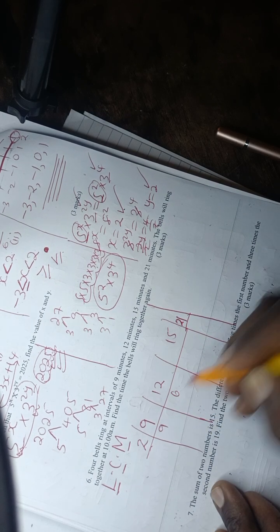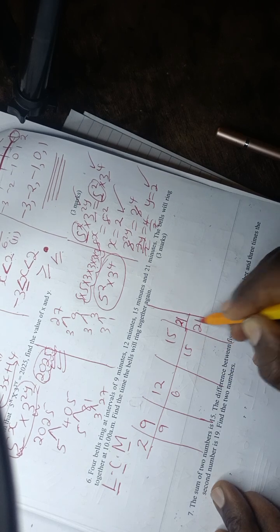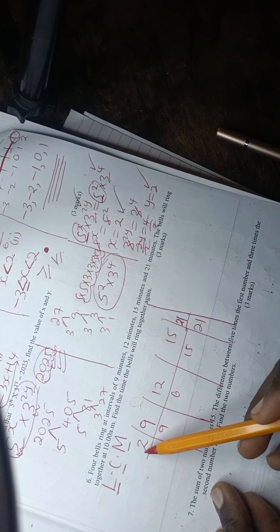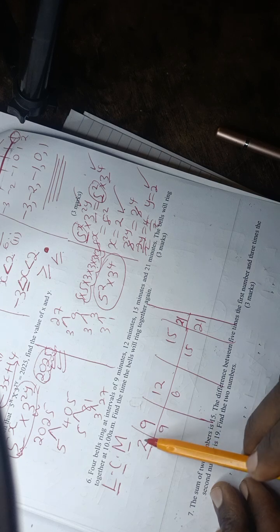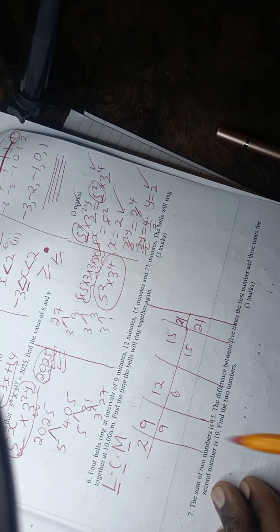That is 9, 12, 15, 21. With LCM, the number you put here can divide either all of these numbers, or one of those numbers, or even 2 or 3 of those numbers. It is only in greatest common divisor or highest common factor where we are supposed to use a particular number that can divide all those numbers.